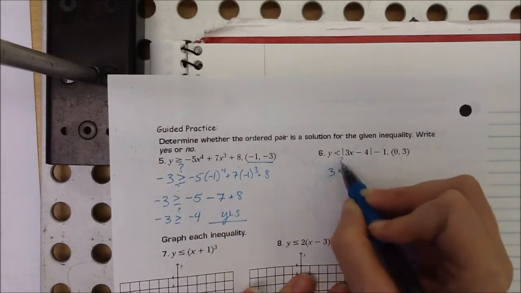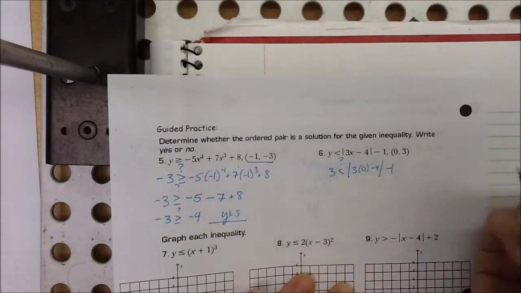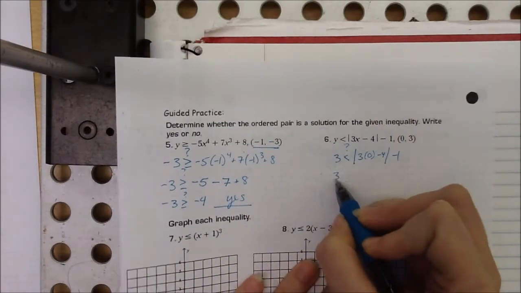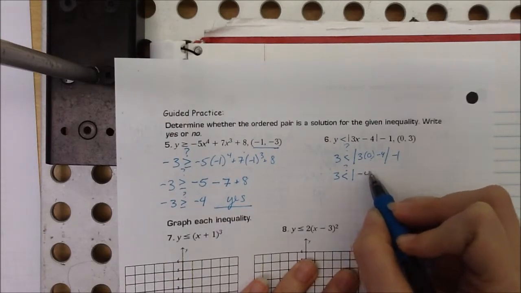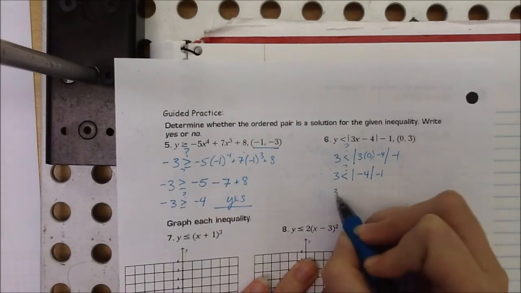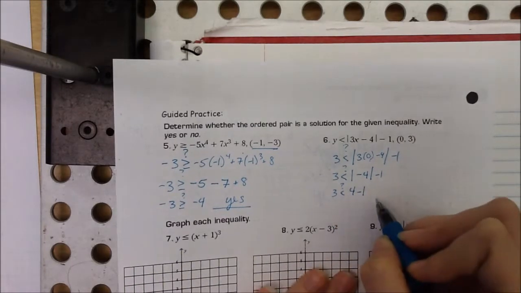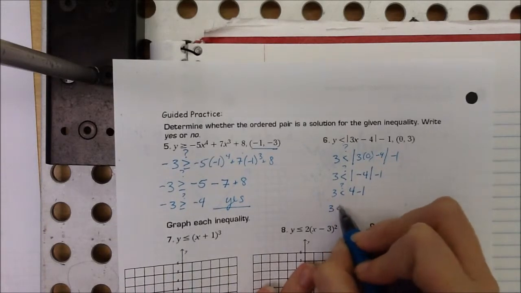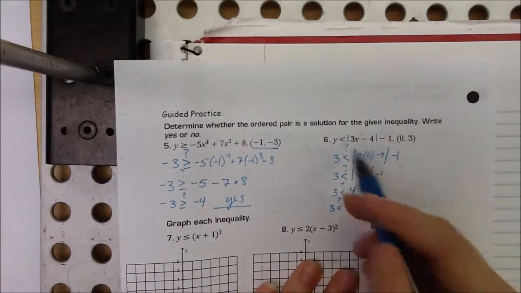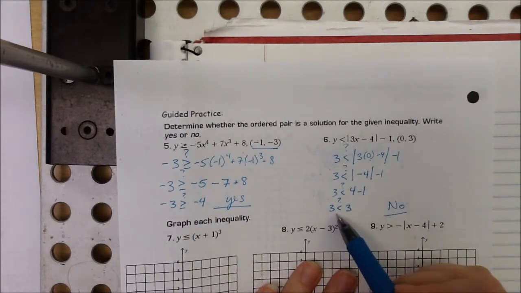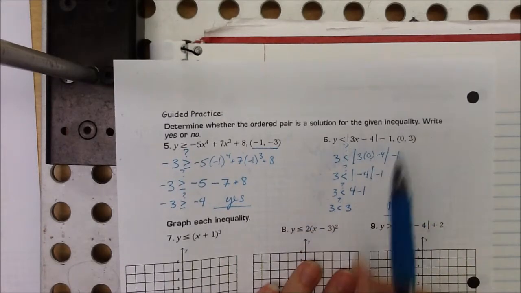Is 3 less than the absolute value of 3 times 0 minus 4, minus 1? Let's find out. 3 times 0 is 0, 0 minus 4 is negative 4. The absolute value of negative 4 is positive 4. Is 3 less than 4 minus 1? That is, is 3 less than 3? No. Be careful about this, because if that were an or equal to, sure, 3 is less than or equal to 3, but it's not less than itself, so this is not a solution for that inequality.